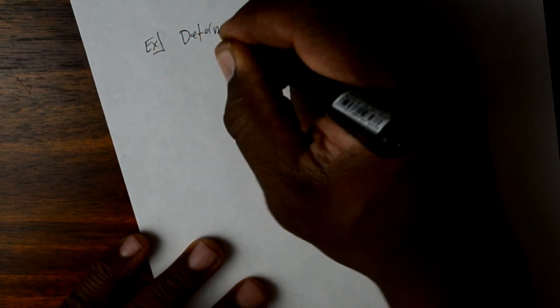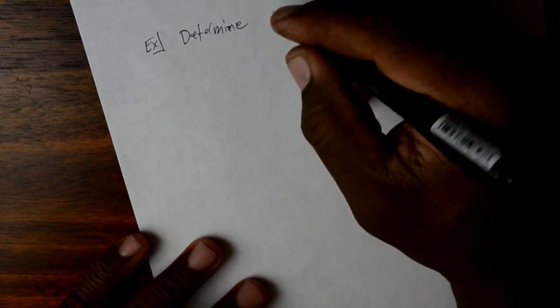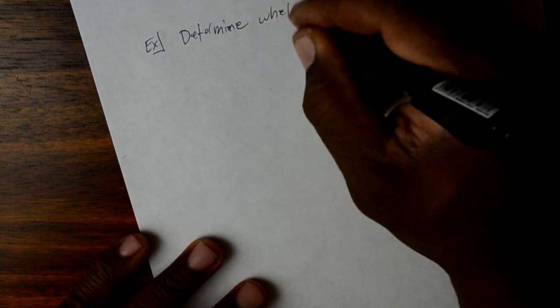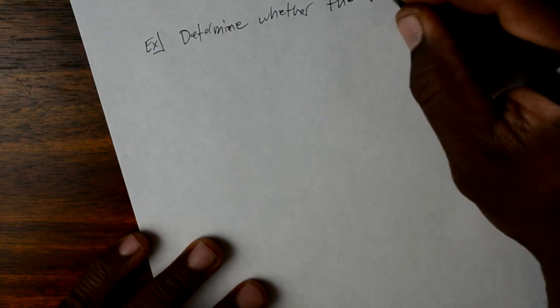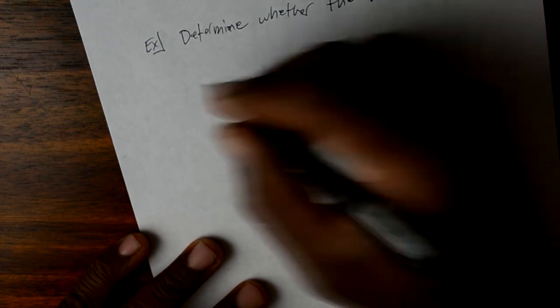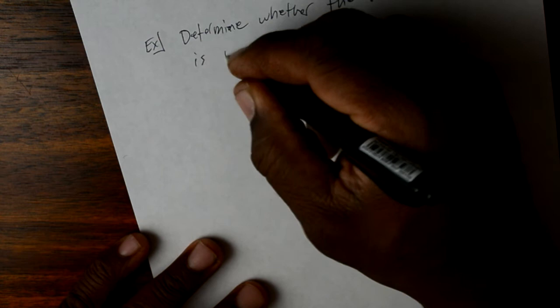Let's take a look at another example. Determine whether the given relation is one-to-one.